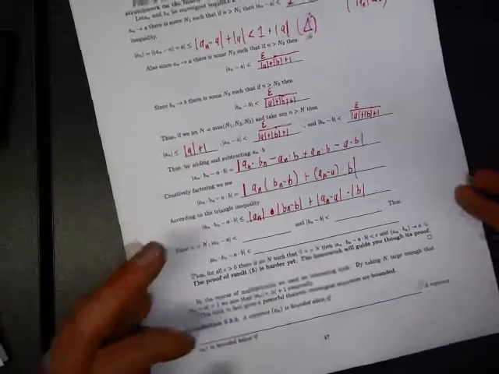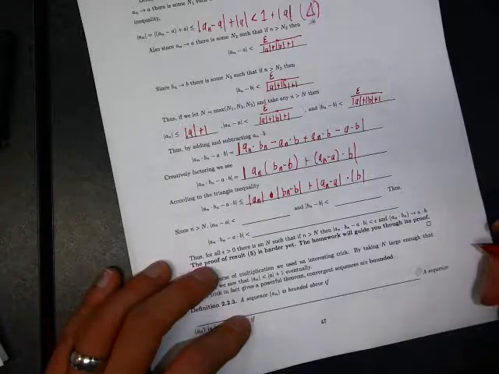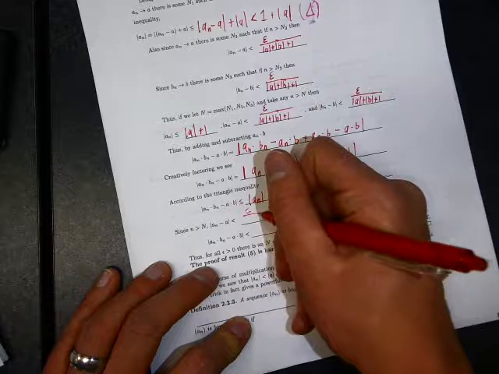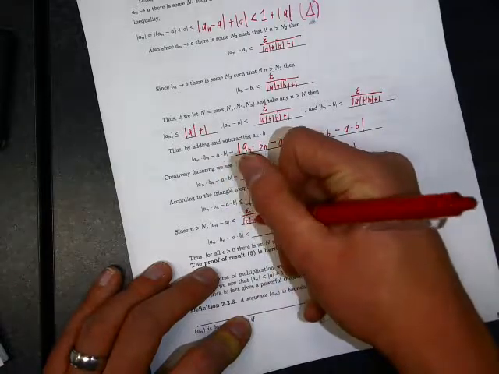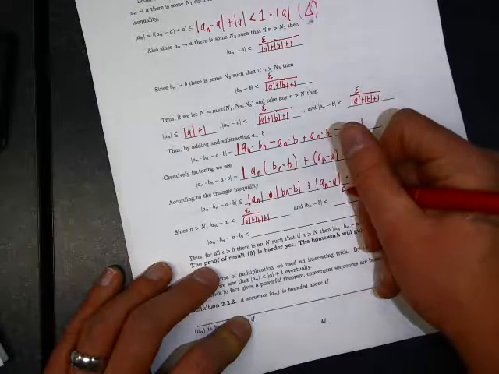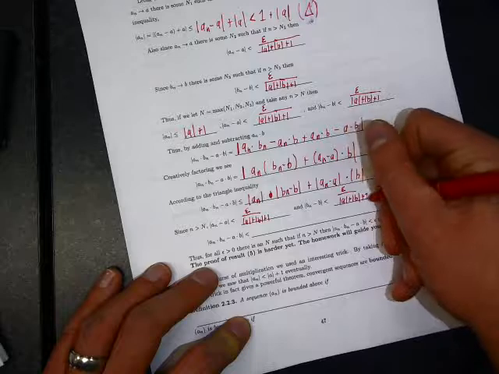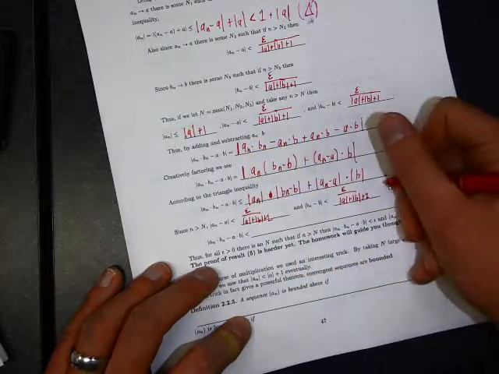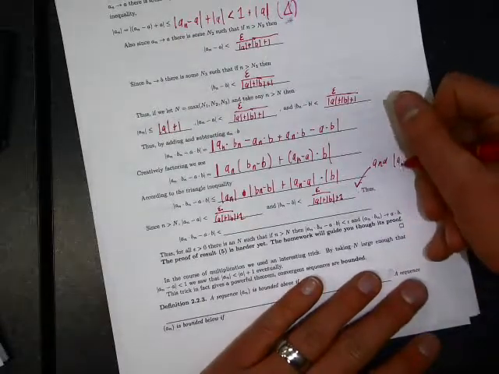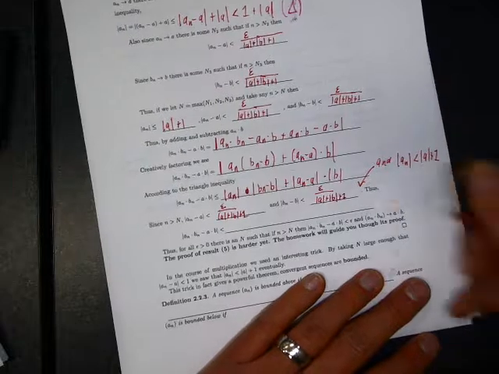Cool, so since n is bigger than big N, I get all 3 of these conclusions. So I get absolute value of a n minus a is less than epsilon divided by absolute a plus absolute b plus 1. b n minus b is less than epsilon divided by absolute a plus absolute b plus 1. And absolute value of a n is less than absolute value of a plus 1.